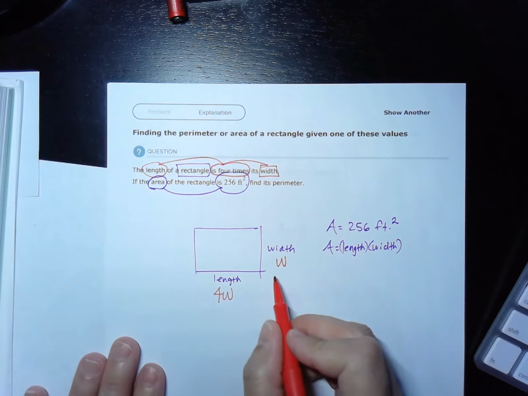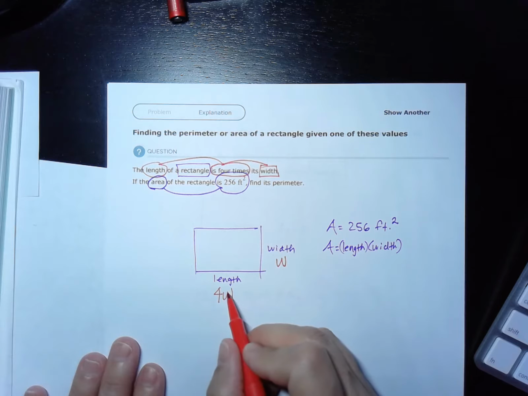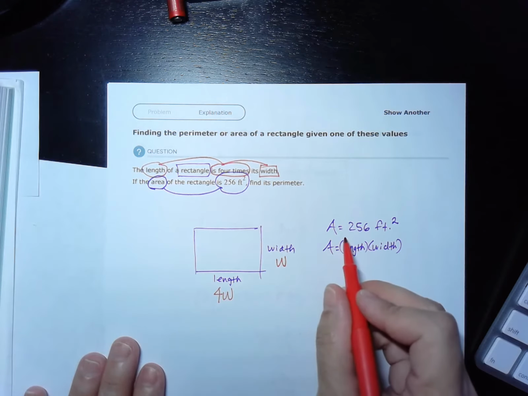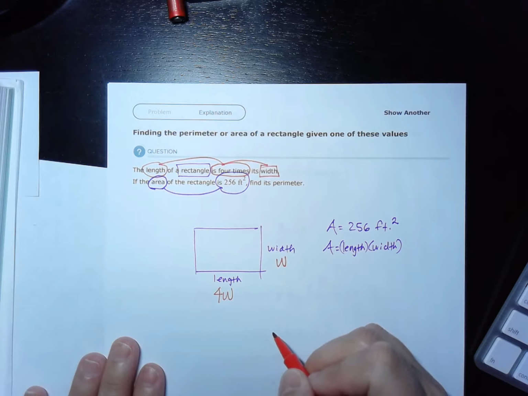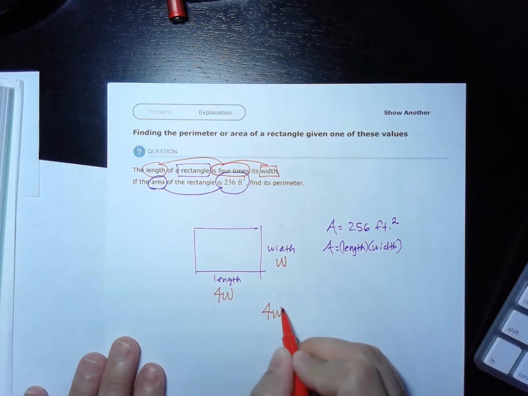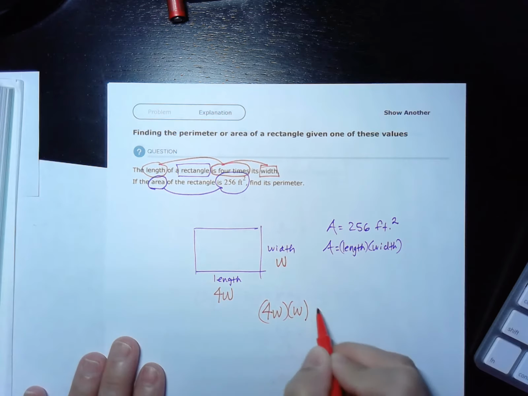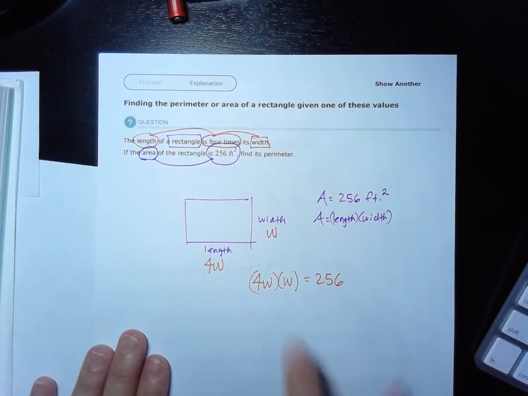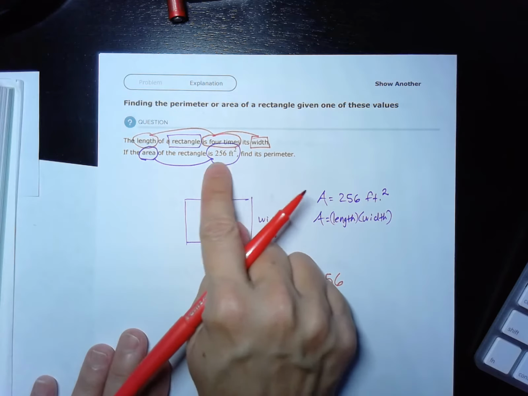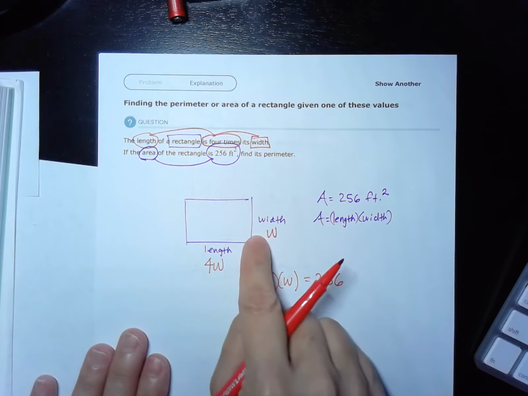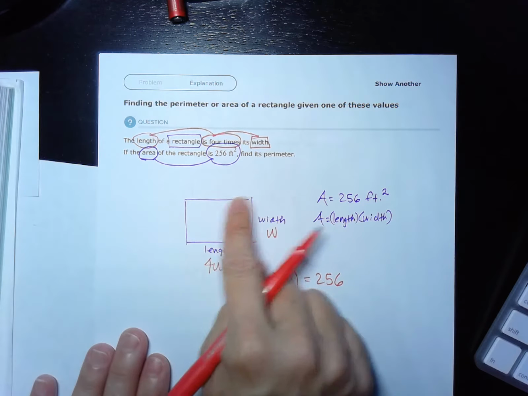So now I've got my length and my width, and I know that those two things multiplied together gave me 256. So I will take the 4W times W, and that has to be equal to 256. So this one gave me the area, so notice my setup. Suppose that it had said the perimeter. If it had said the perimeter, then instead of multiplying like this, I would have added all of the sides.